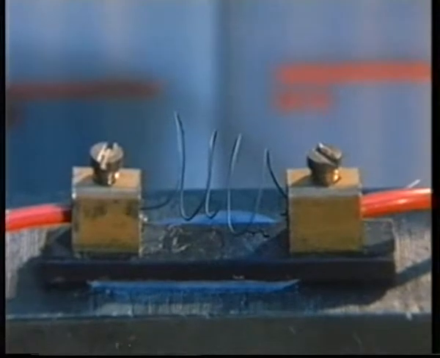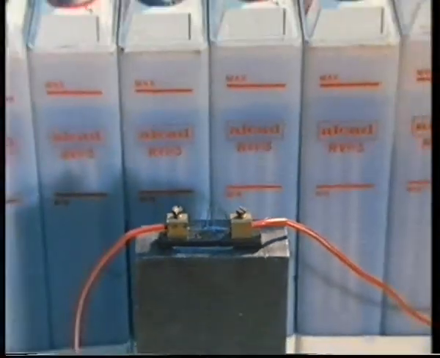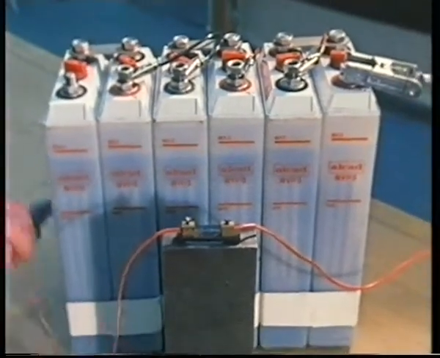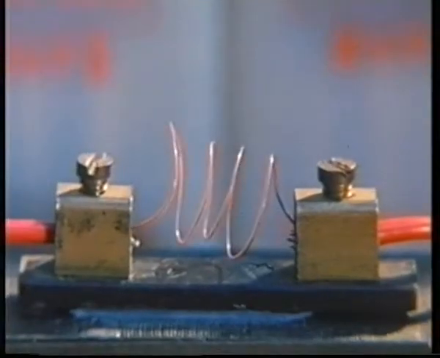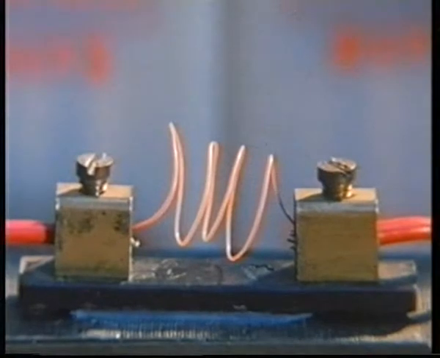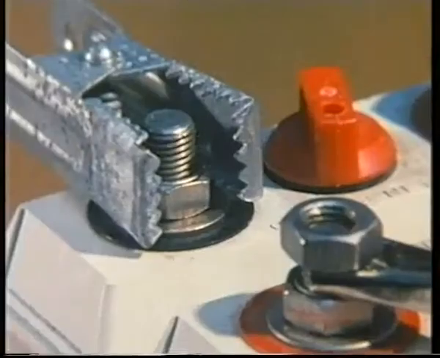This coil of wire will offer a high resistance to the flow of an electric current. If we pass a current through it, it becomes red hot. If we disconnect it, it cools down.